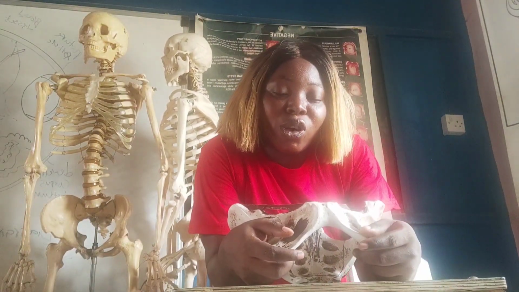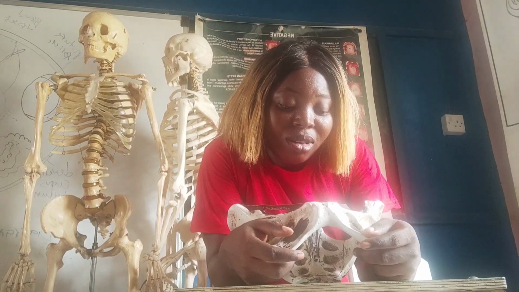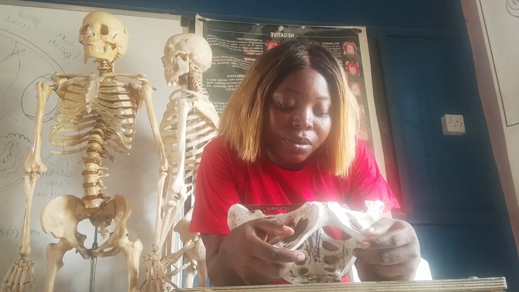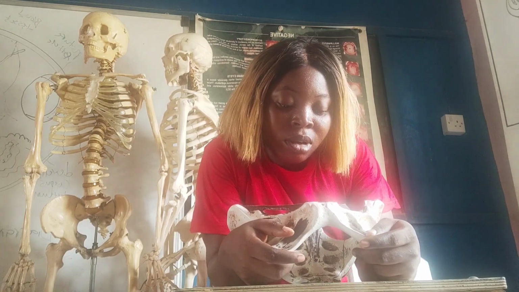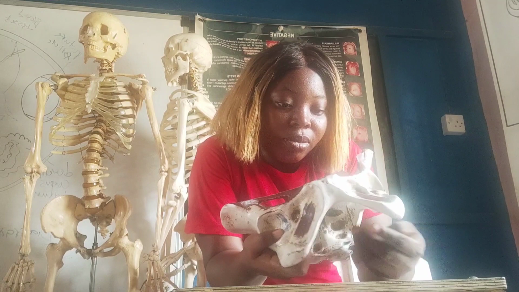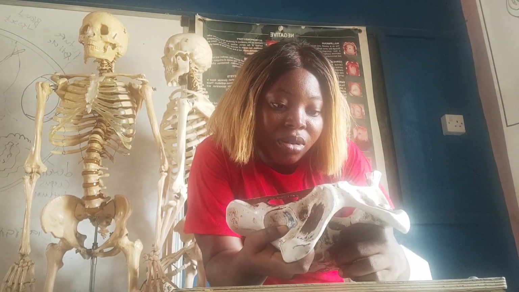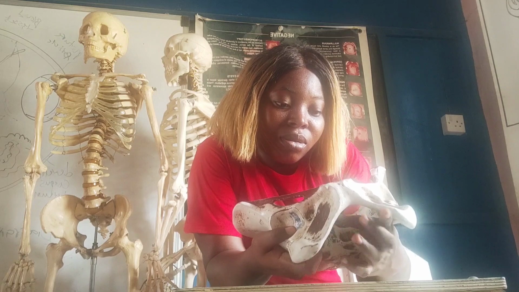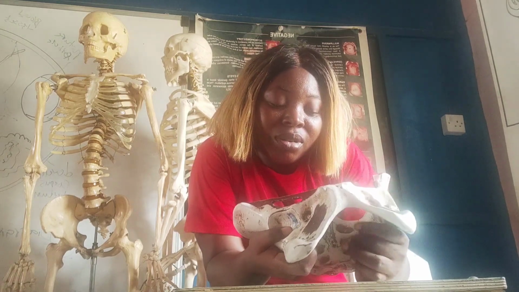So let's go to the outlet. The anteroposterior diameter of this outlet is from the sacrococcygeal joint to the lowest part of this symphysis pubis. It measures 11 cm.